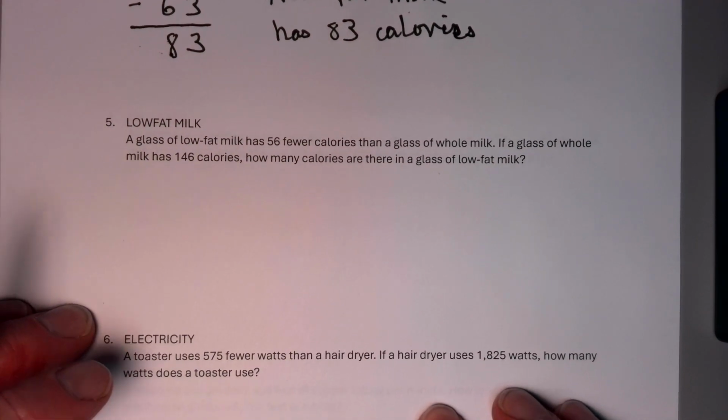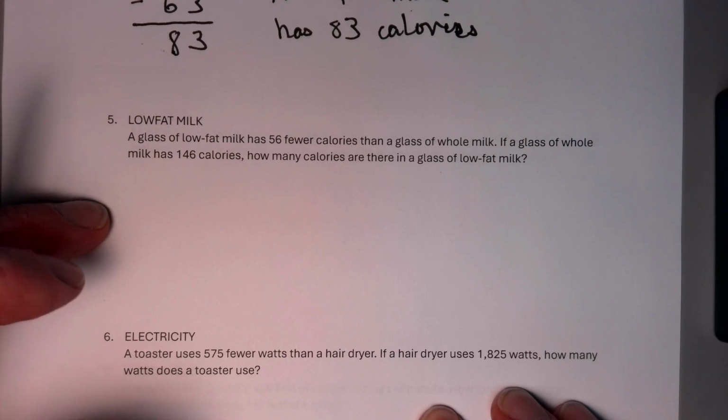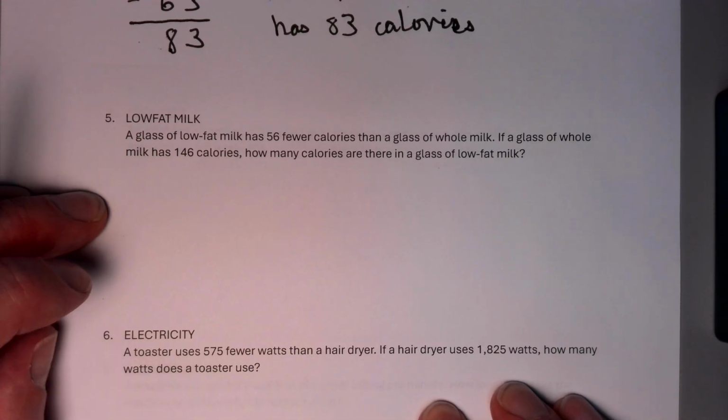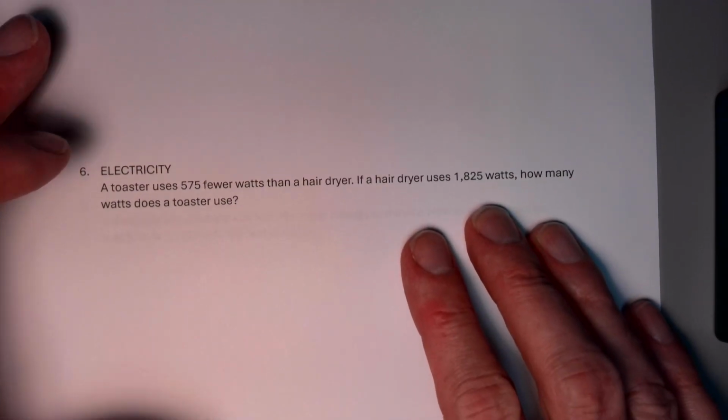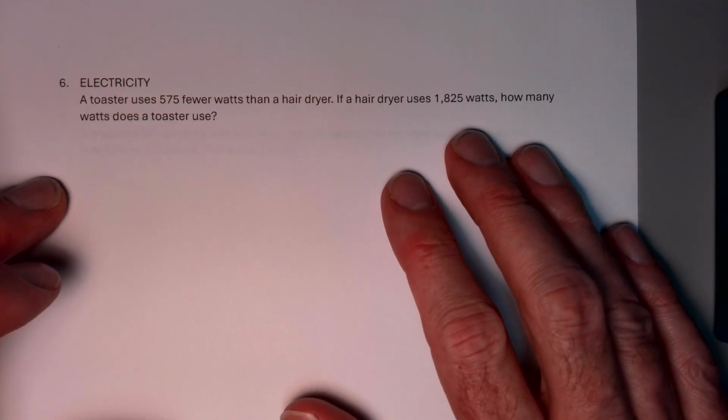Okay. Almost the same one. I will write it up, scan it, and put it in the notes, but you don't need to see me do this one. Let's go down here and do this one.